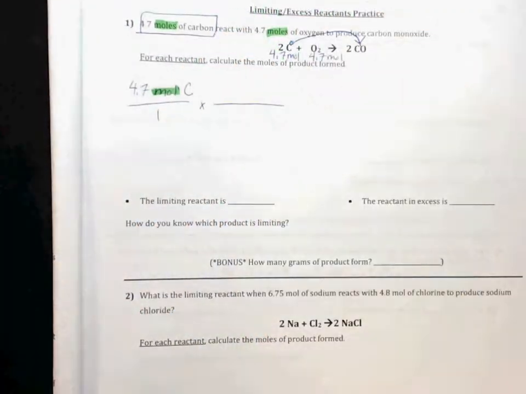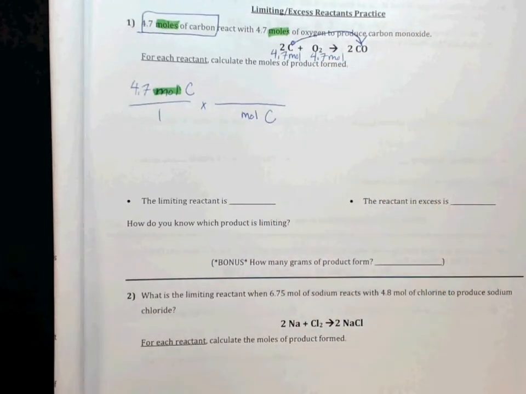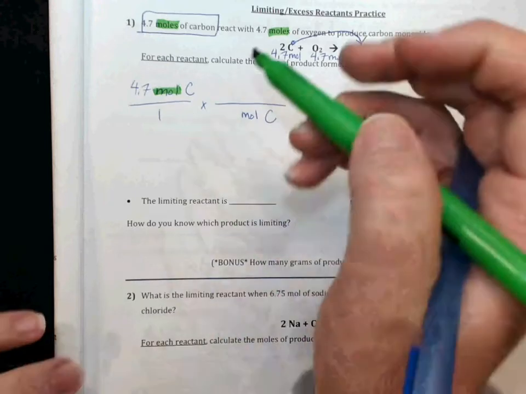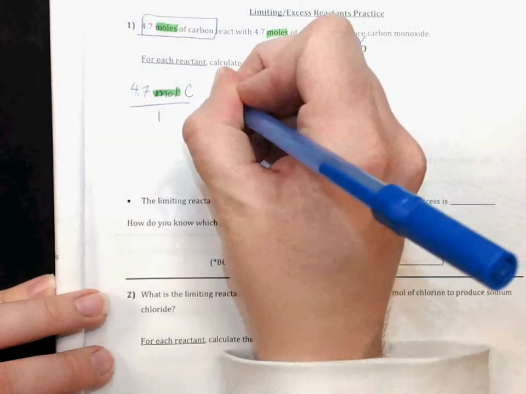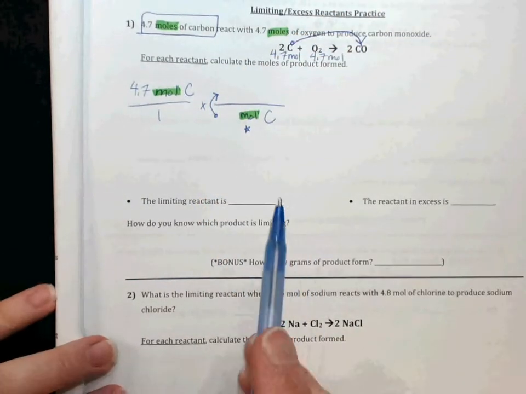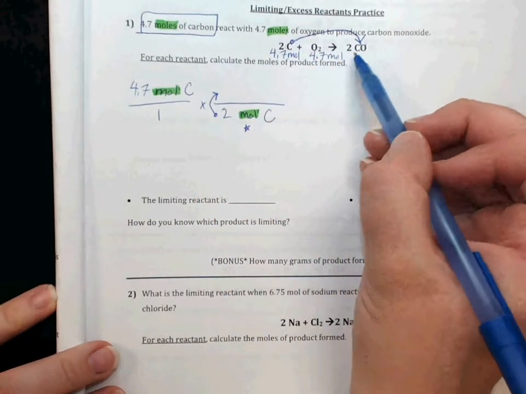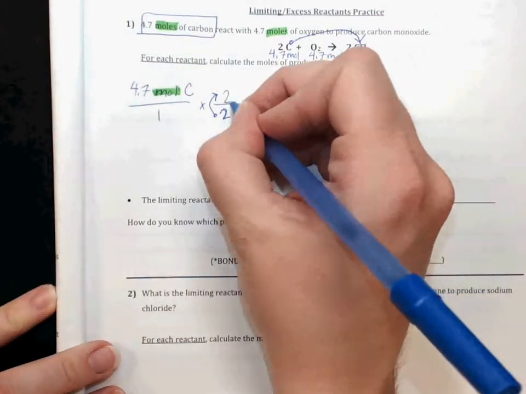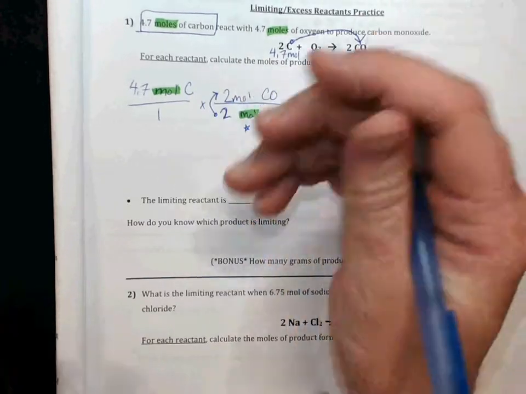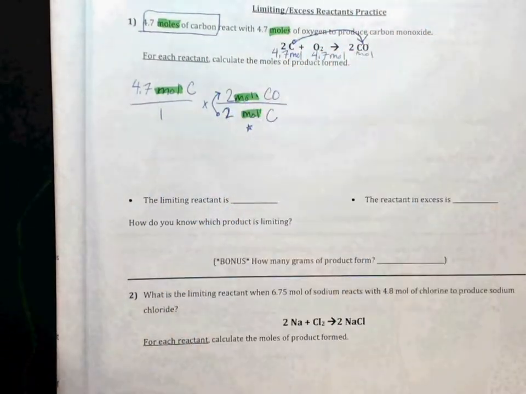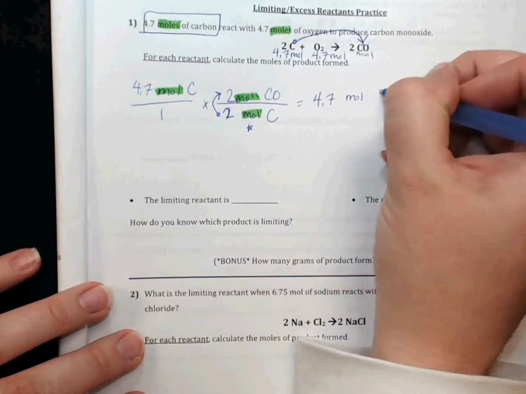So what goes up must come down. Moles of carbon are going to come on bottom. Once you have moles on the bottom, that's your signal. It's time to use the bridge. And according to my bridge, there are 2 moles of carbon. And if I follow the bridge to the end, it's pointing at 2 CO. Remember, this is a mole bridge, so that's 2 moles of CO. And we get 4.7 moles of CO from that.